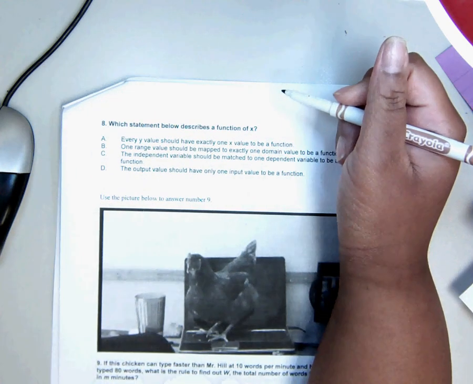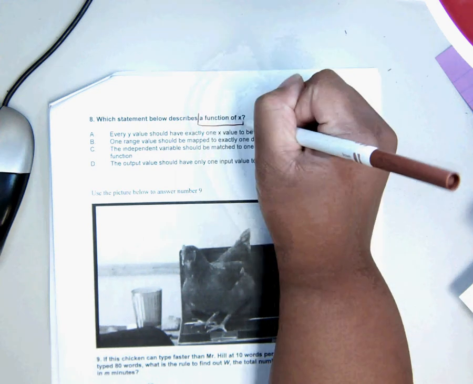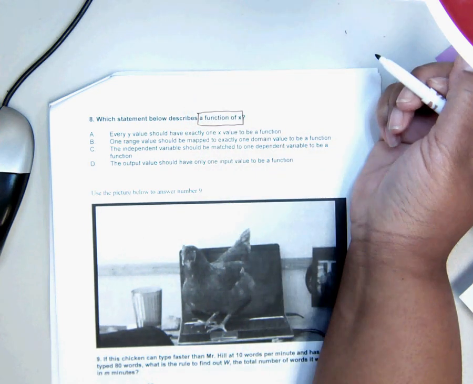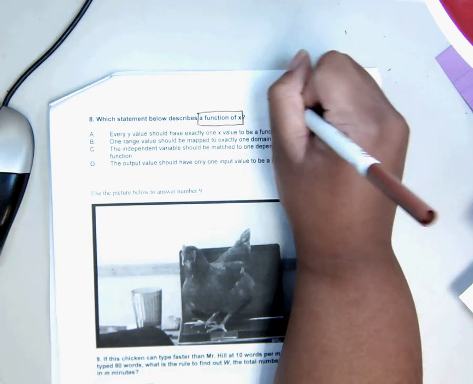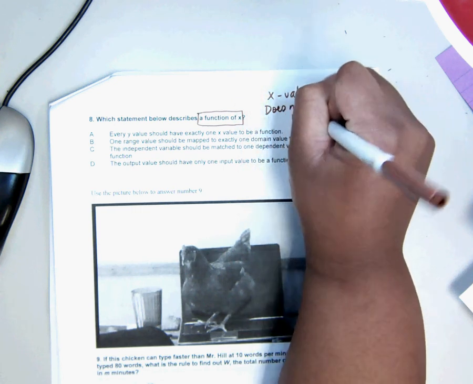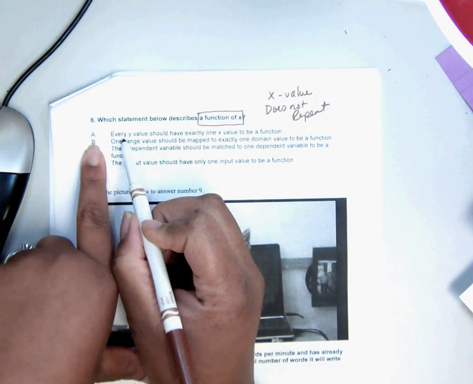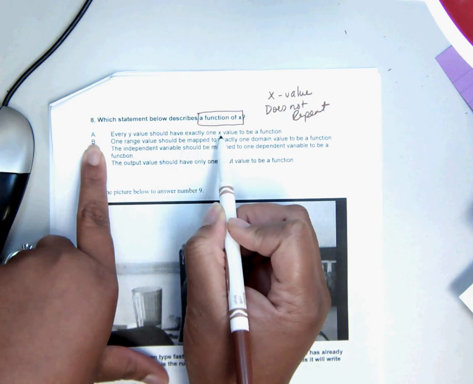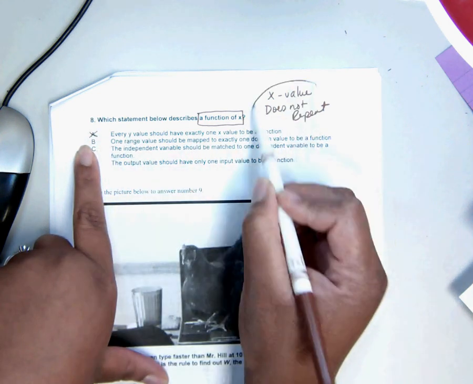Number 8. I'm asking which statement below describes a function of x. To be a function of x, I want an x value that does not repeat. And so to be an x value that does not repeat, it doesn't matter what the y does. So A says that every y value should have exactly one x value. Well, I don't care what the y does. It's all about the x.